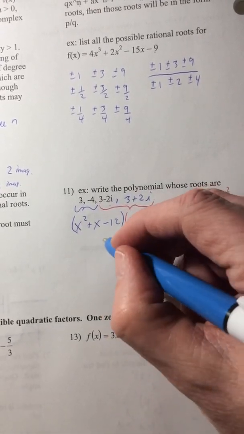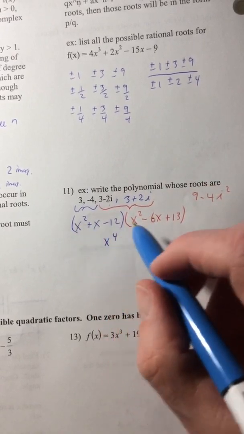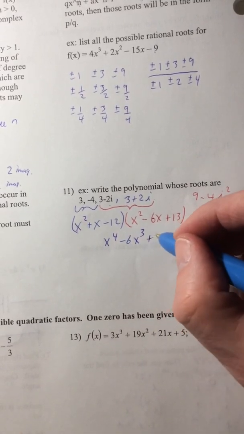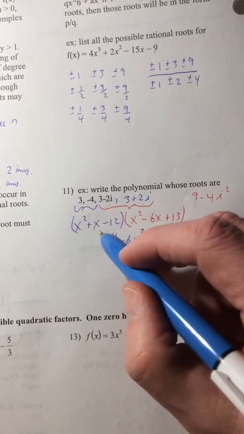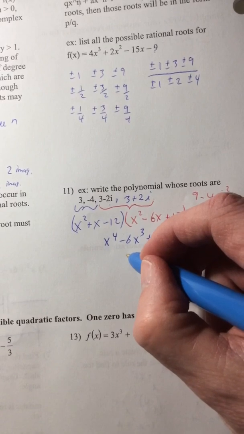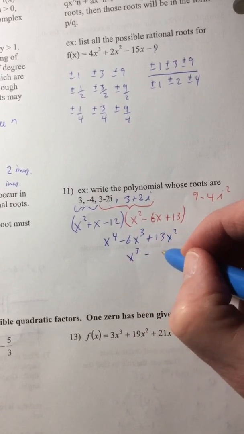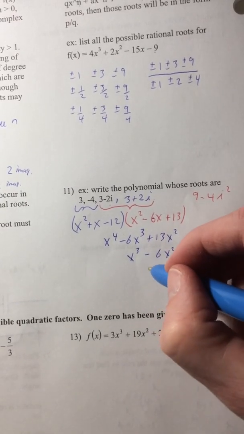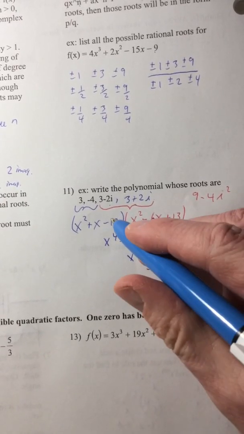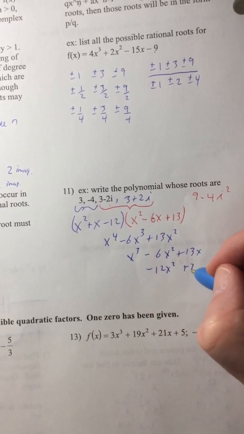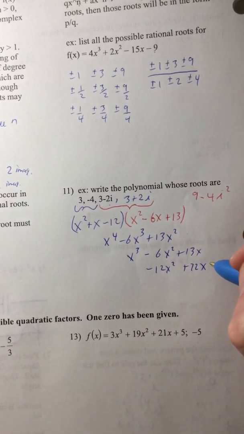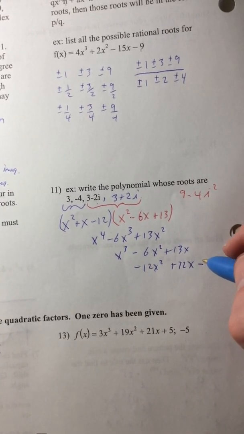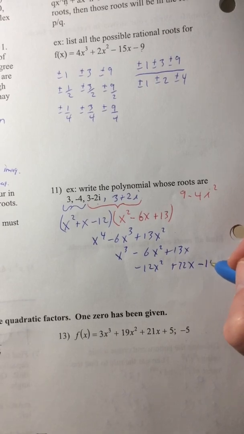So x squared times x squared is x to the 4th. x squared times negative 6x is negative 6x cubed. And x squared times 13 is 13x squared. And x times x squared is x cubed, minus 6x squared, plus 13x, and negative 12x squared. I just multiply the negative 12 by all these, plus 72x. And, crap, I should have multiplied this at a time. That's negative 156. There we go.